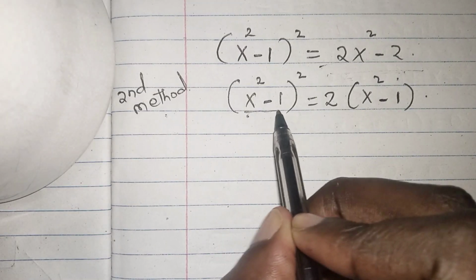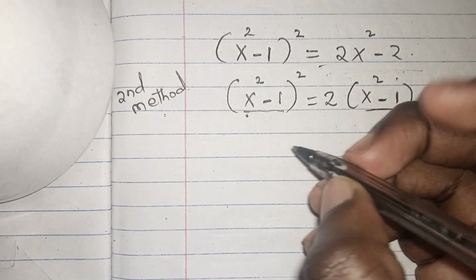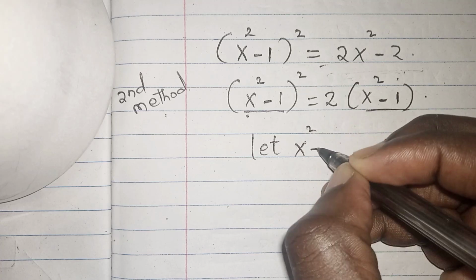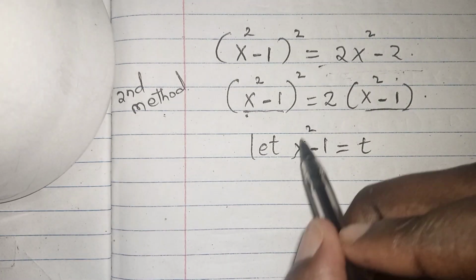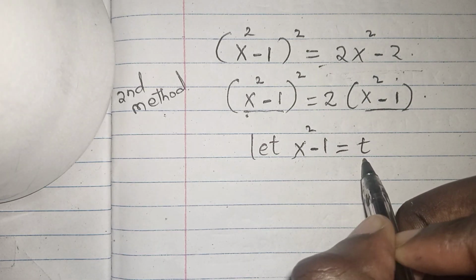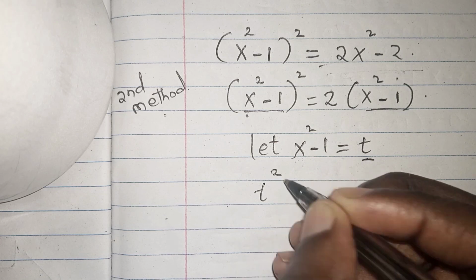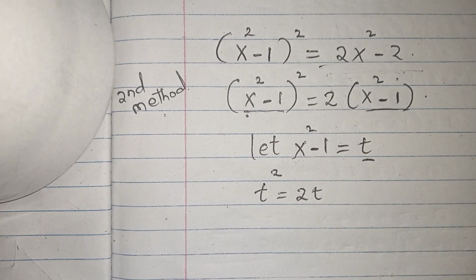So you can see this x squared minus 1 is common. So let us now substitute it. We shall say let x squared minus 1 be equal to t. So where there is x squared minus 1, we are replacing it with t, right? So this will be t squared is equal to 2t, okay?